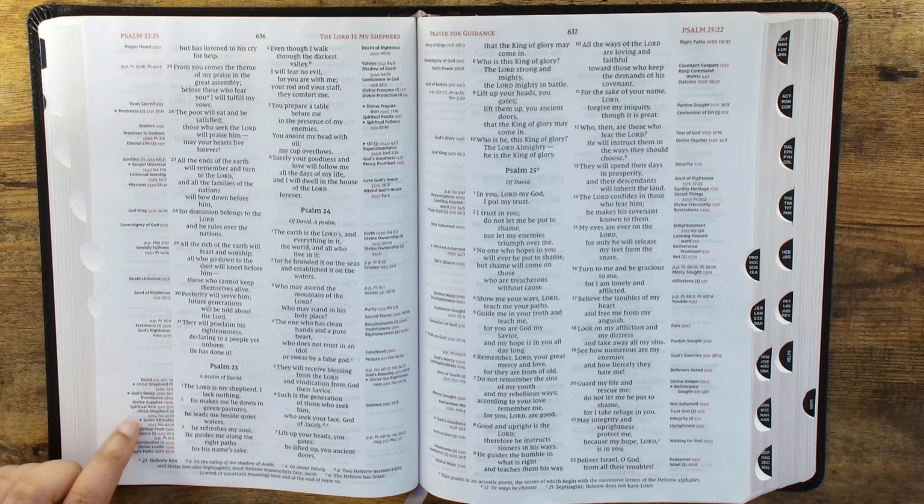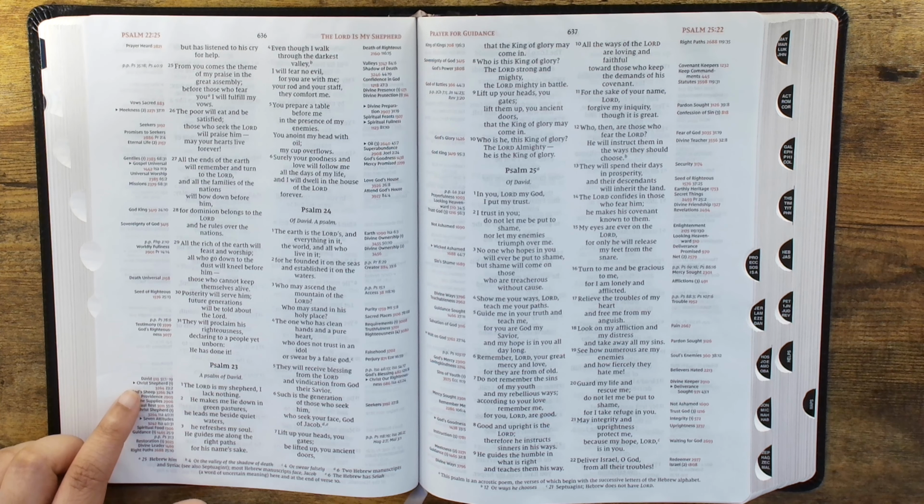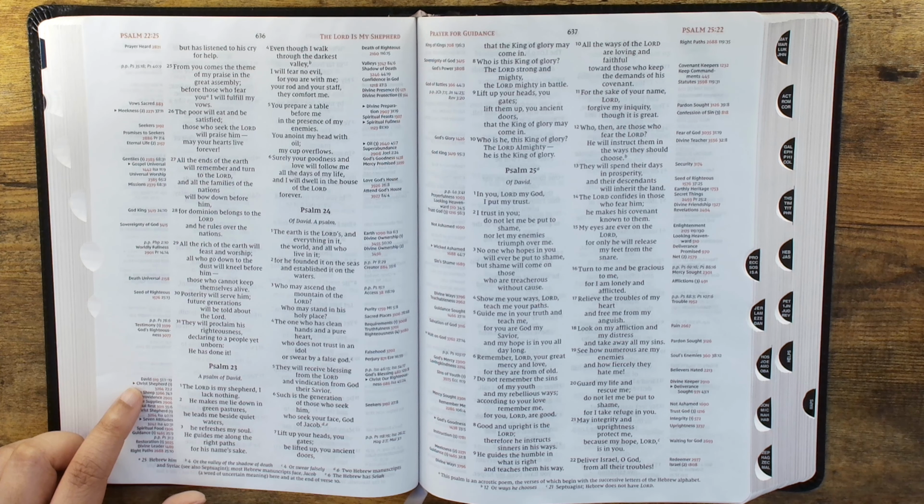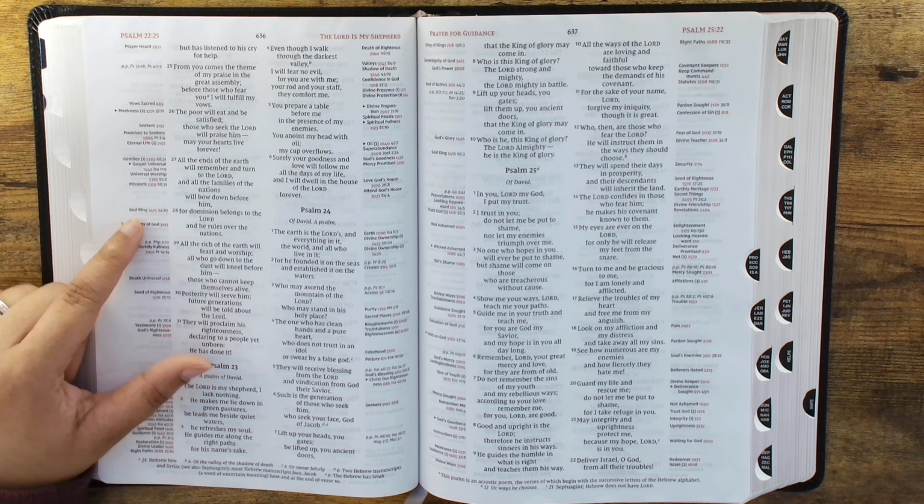But here for Christ Shepherd, right here, Christ Shepherd, you see the triangle, which tells you that's the first verse in the chain. So sometimes if you're reading, you might come across one, for instance, this says God King. You notice how it doesn't have the triangle there because this verse in this section here isn't the first in the chain. That means you need to go to the numerical index to find what's the first verse in the chain.